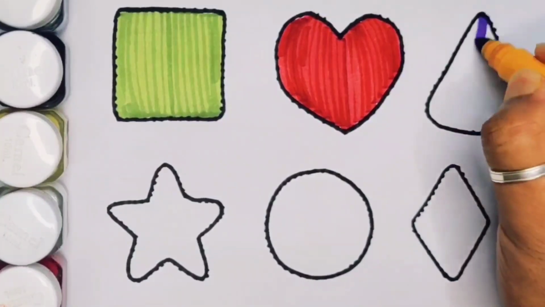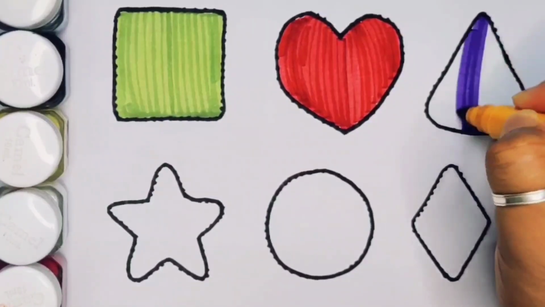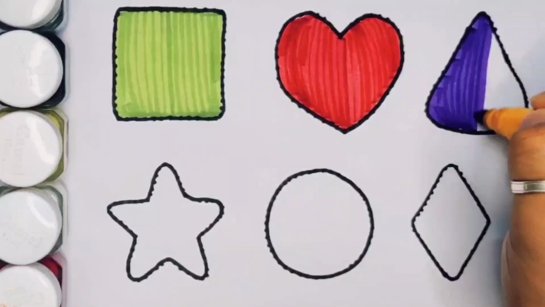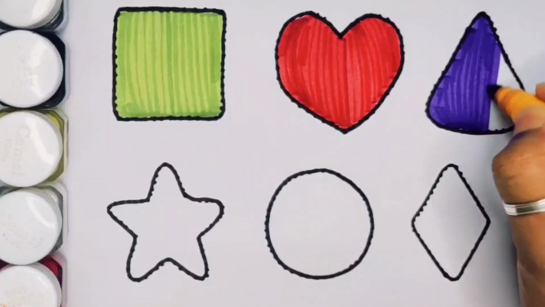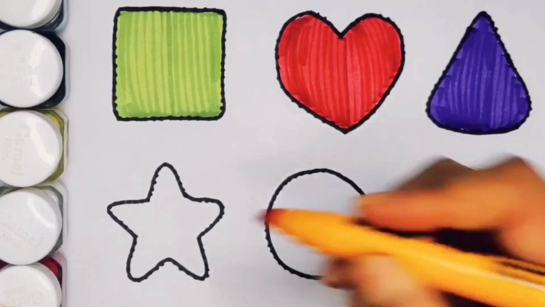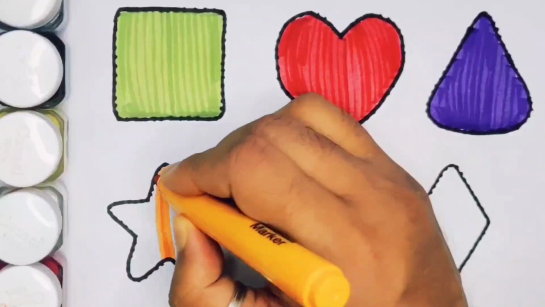Next, purple color, triangle. Next, orange color, star.